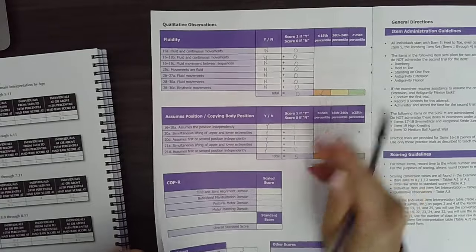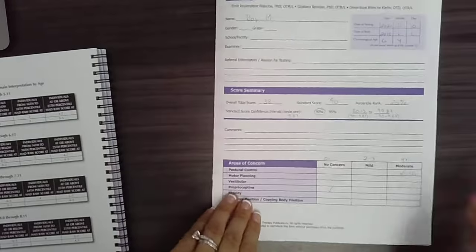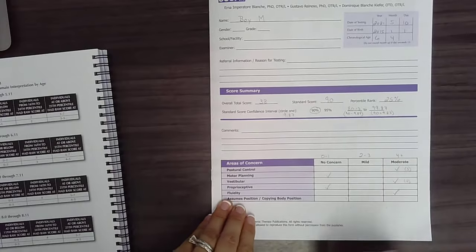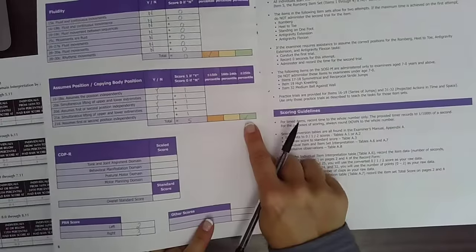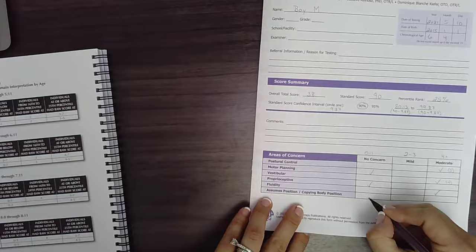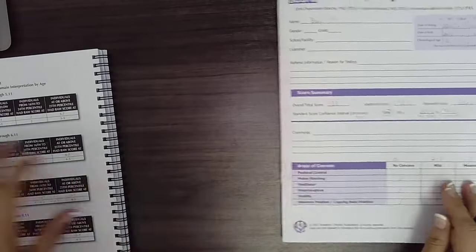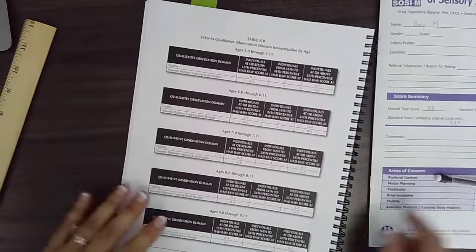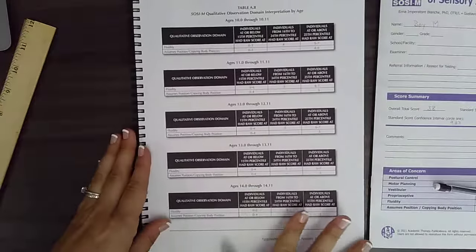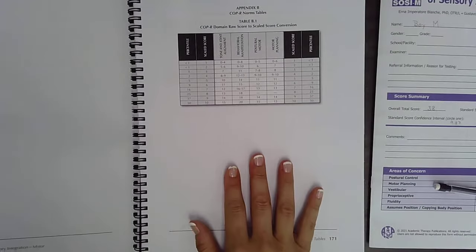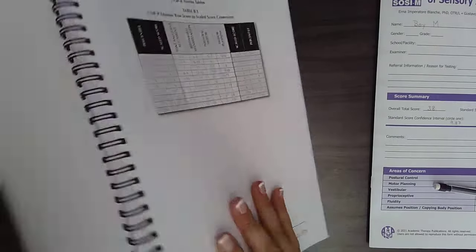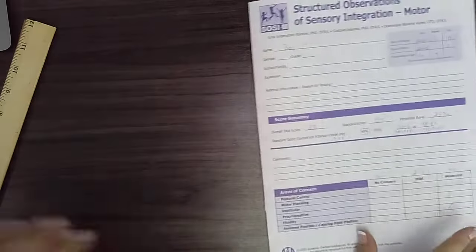Transferring this information over, the red category is a moderate concern for fluidity, and for assuming position, he was in the green, so that is no concern. Okay? And remember, we want to work our way through the table, so let's keep going, see if there's anything else. And there's nothing else for the SOSI scores. So the manual scoring you have completed for the SOSI.